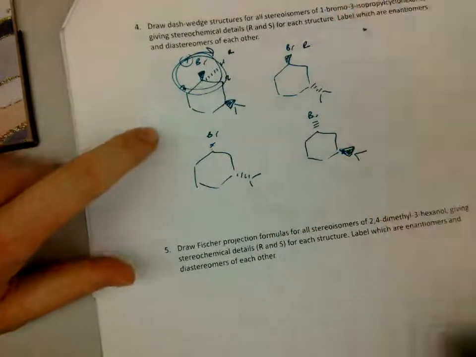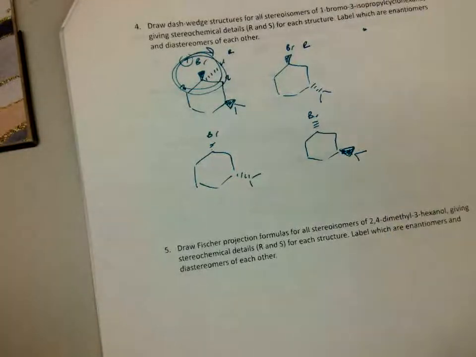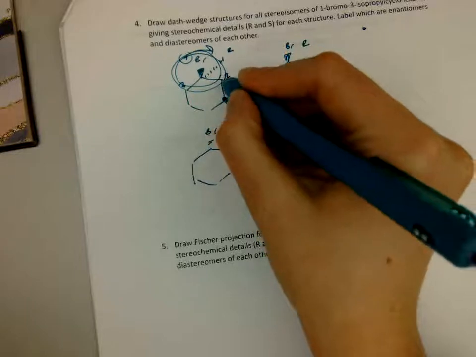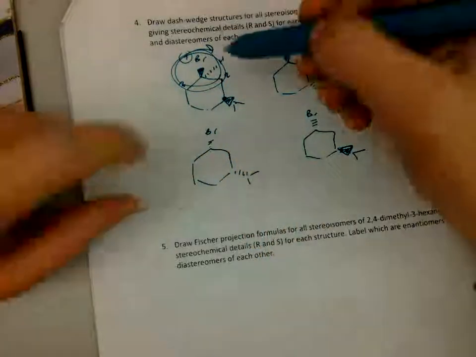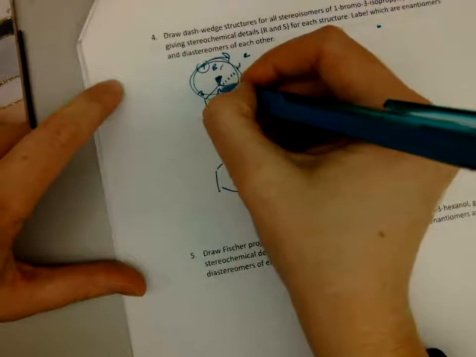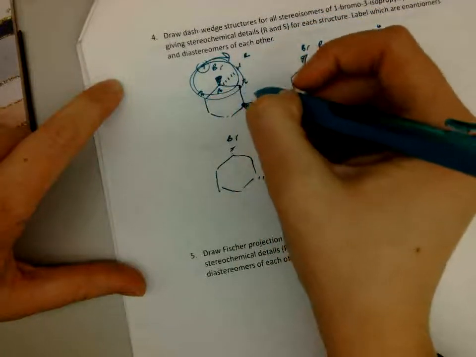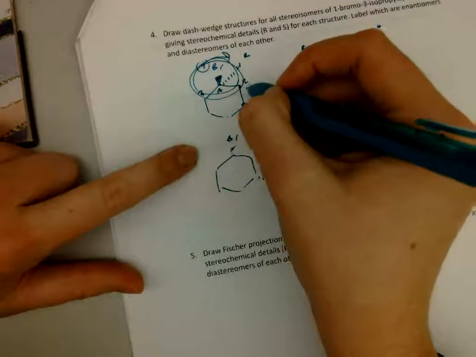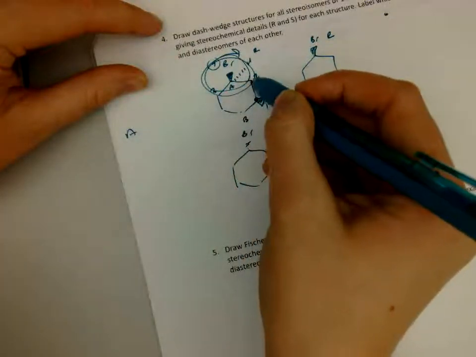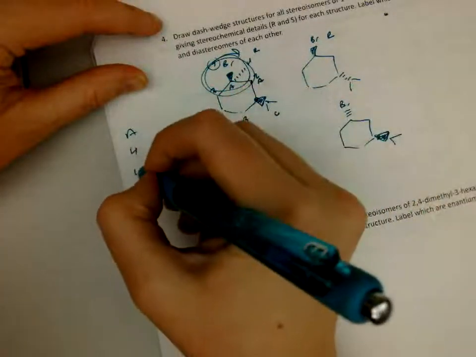So this is also our configuration. So then we'll look at this one. So this is bonded to actually 1, 2, 3 carbons. So then we have to go to the next one. This carbon, so we'll say carbon A, B, and C. Carbon A is bonded to 2 hydrogens.